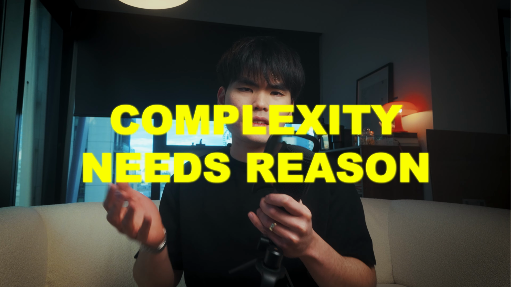It's not that complex projects are bad, it's just that complexity needs reason. If you can't explain your concept in one clear sentence, oftentimes it's probably because it's too complicated, even for yourself. When you simplify, you don't lose depth. And when you don't lose depth, you understand your project more clearly, and then you'll be able to reveal a lot more to your audience, or in this case, your design crits.